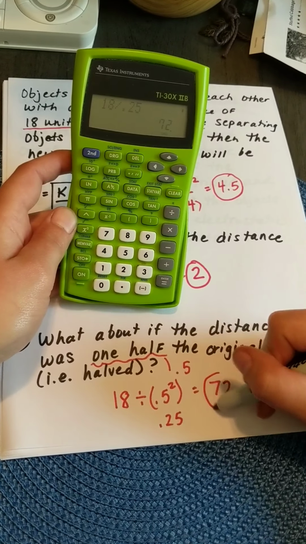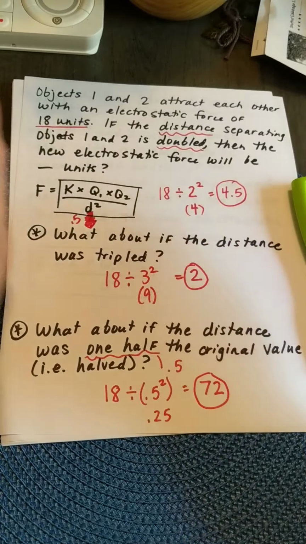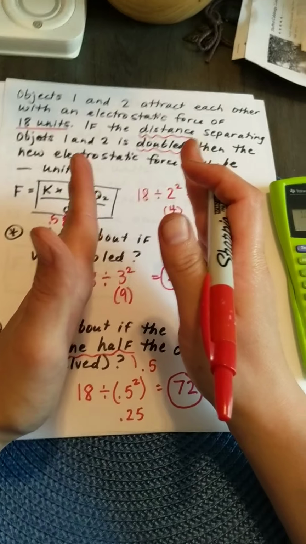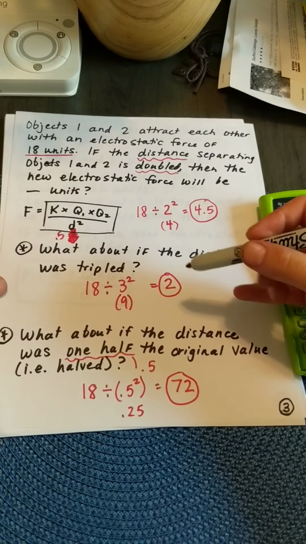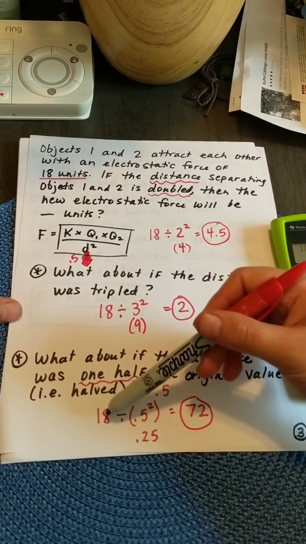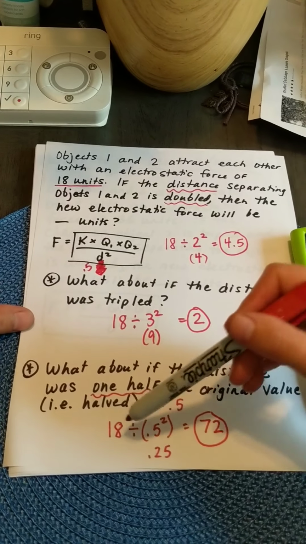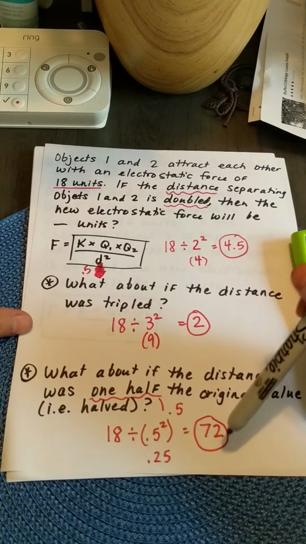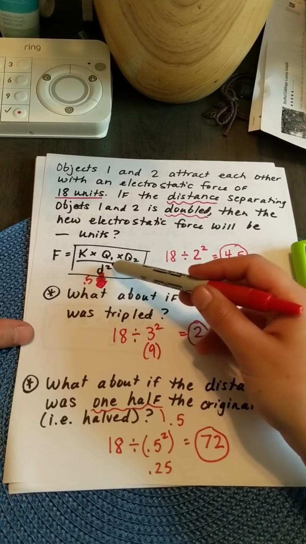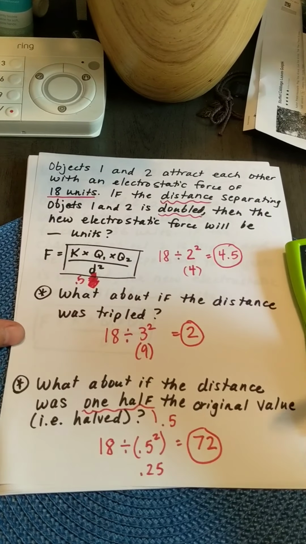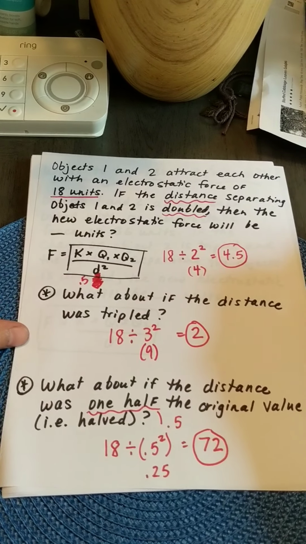So just think about that. By halving the distance, bringing them just twice as close together, we've actually taken the force from 18 and brought it up to 72. So changing the distance has a very significant effect on the force, and that is because the distance is squared in that equation. So it always has a larger impact than you think.